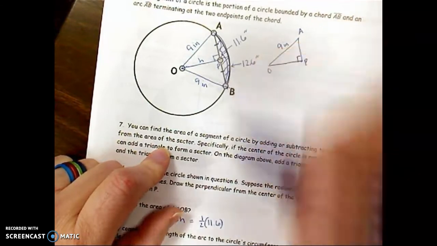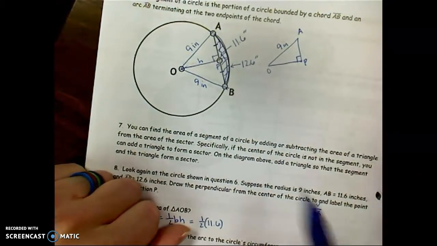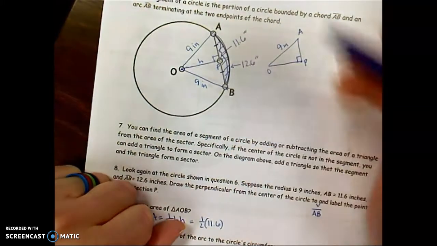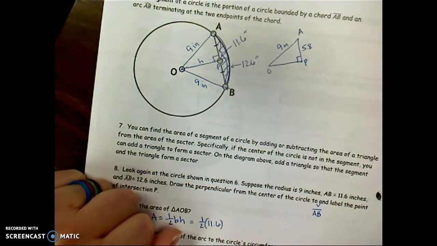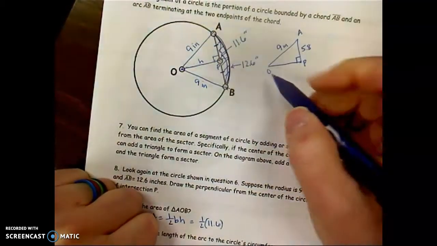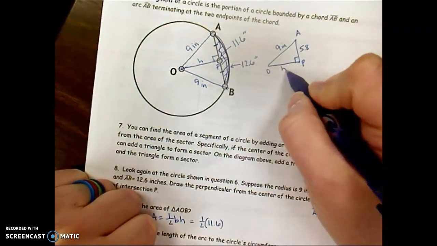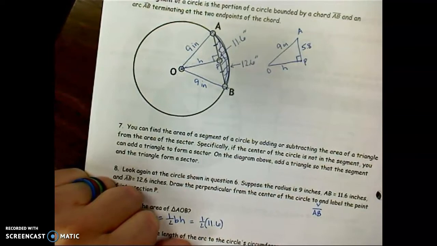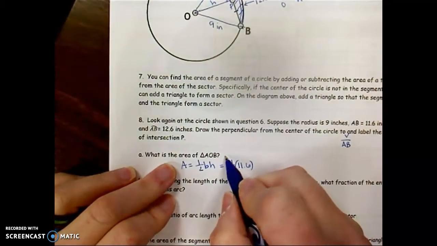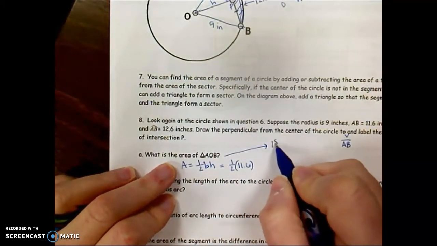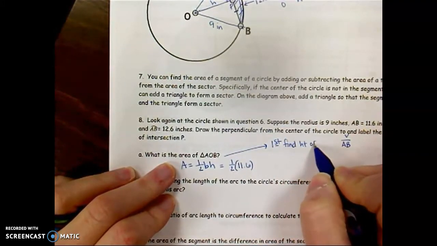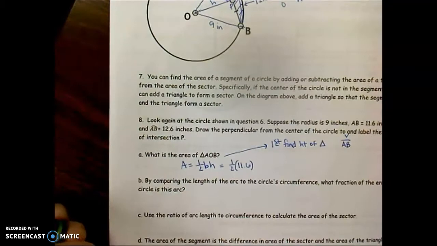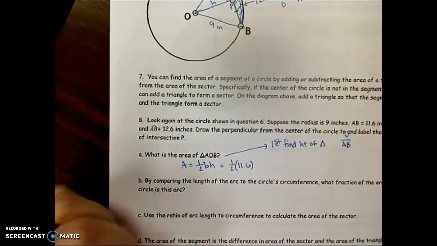So we know A to P and P to B are both half of that 11.6, or in other words, they are 5.8 inches. So we know one leg, and O to P is what we're trying to find as the height of that triangle. So the very first thing you have to do is first find the height of your triangle. And to do that, you're going to, in this case, use the Pythagorean Theorem.